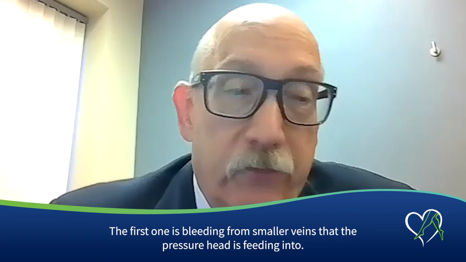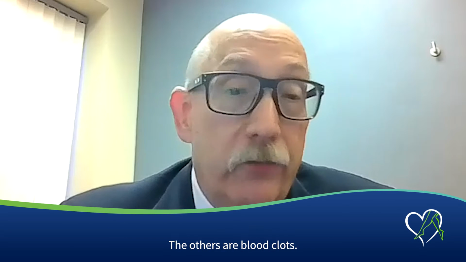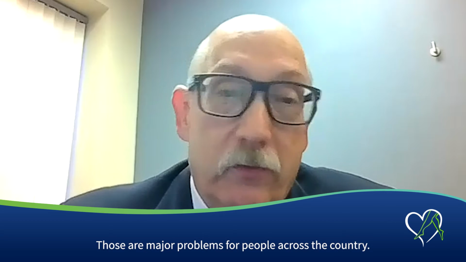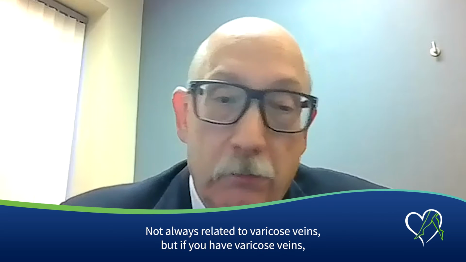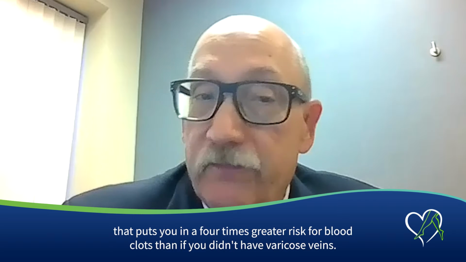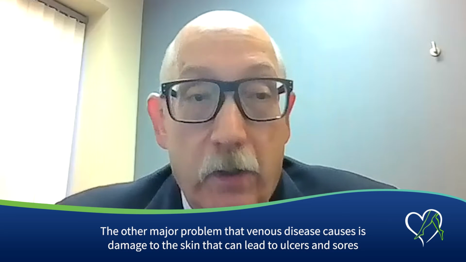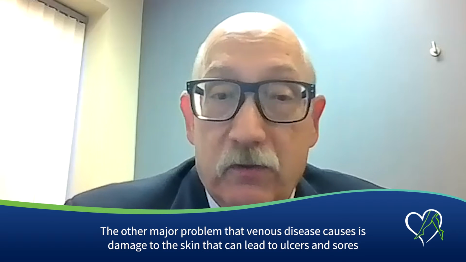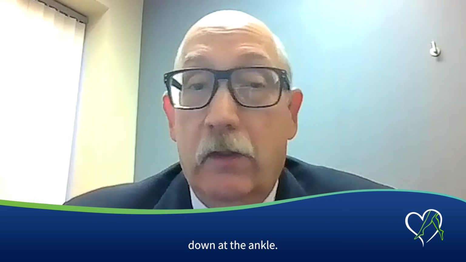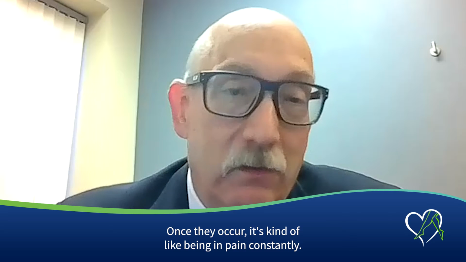Well, there's several. The first one is bleeding from smaller veins that the pressure head is feeding into. The others are clots, blood clots. Those are major problems for people across the country. Not always related to varicose veins, but if you have varicose veins, that puts you at a 4 times greater risk for blood clots than if you didn't have varicose veins. The other major problem that venous disease causes is damage to the skin that can lead to ulcers and sores down at the ankle. And those are very painful. Once they occur, it's kind of like being in pain constantly.